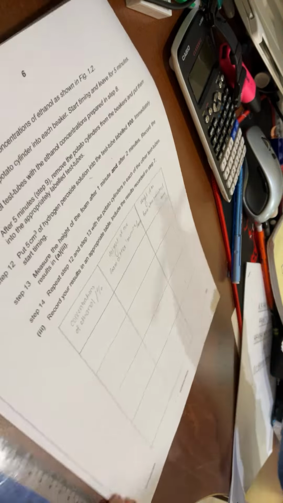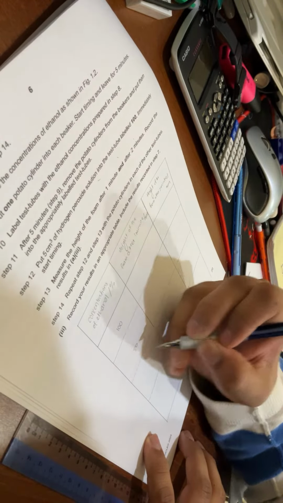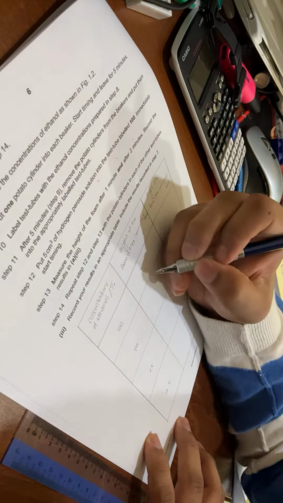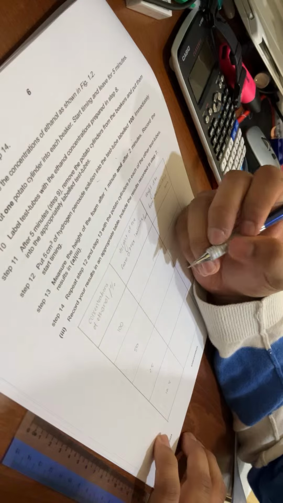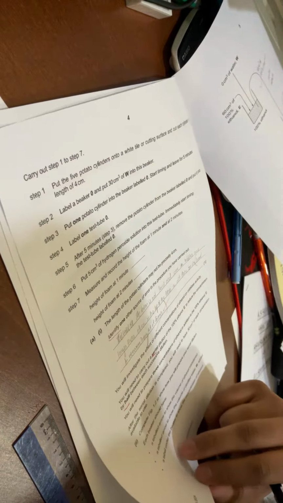So we have all our lines, and it's time to write. We have 100%, we have 50, we have 25, and we have 12.5. We now have the height of the foam. So for 100% ethanol, let's just read into the question real quick. What's the point of ethanol then?